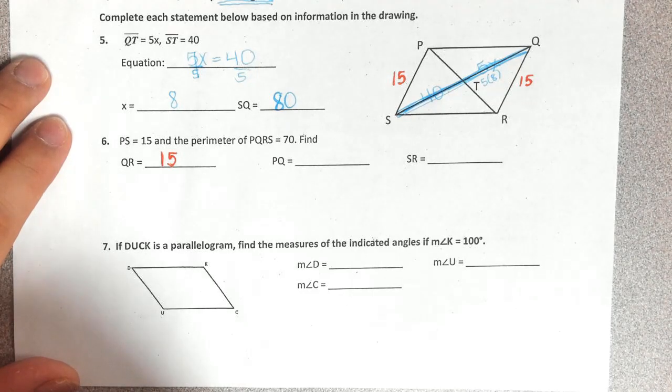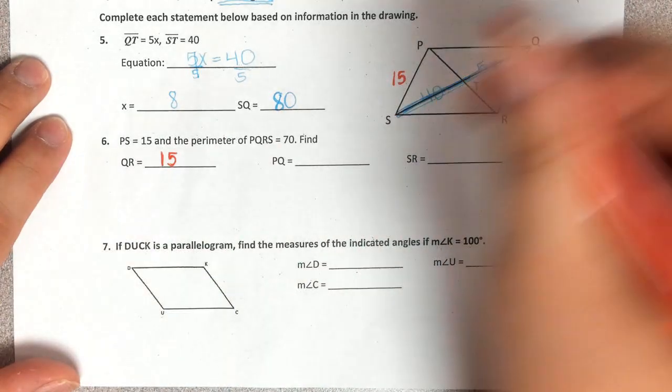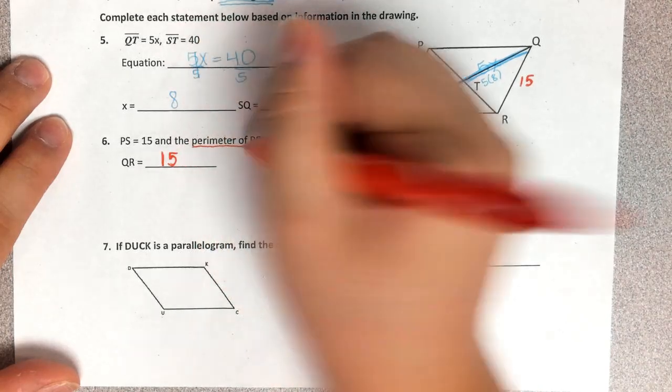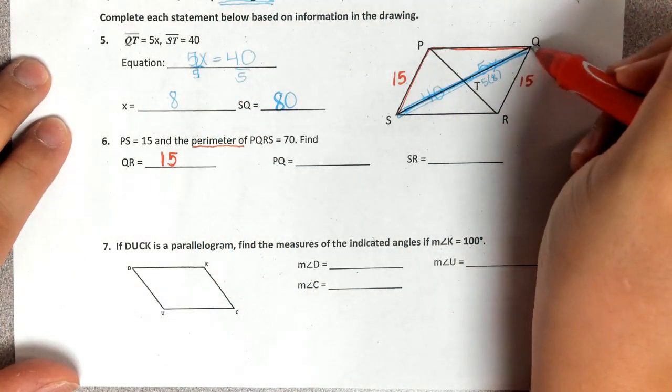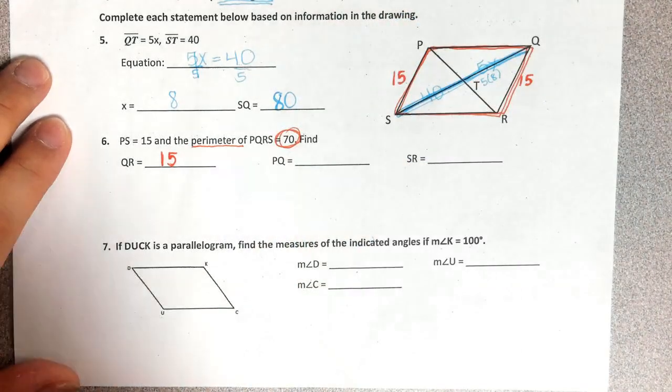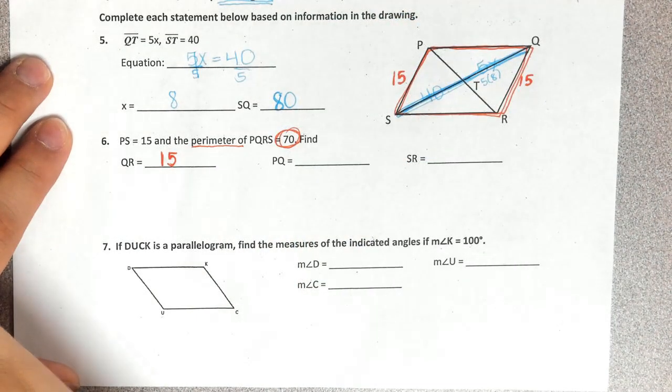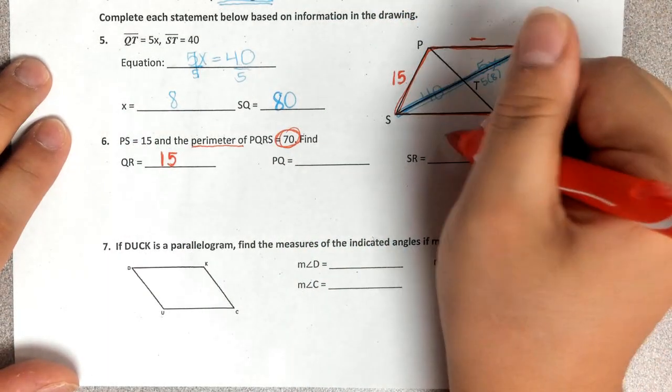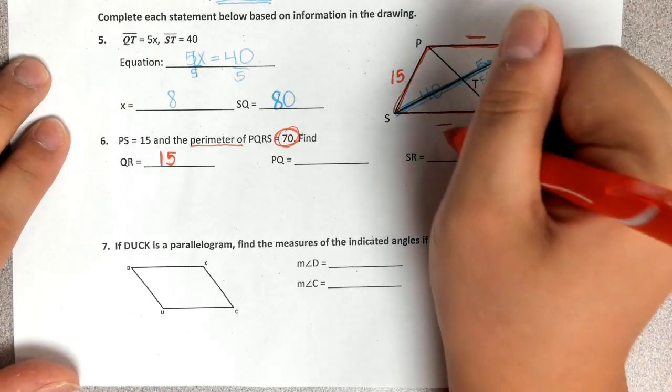It says the perimeter of PQS. So what does perimeter mean? If I add all of these sides together, I get 70. So what is PQ and SR? What are these sides right here?